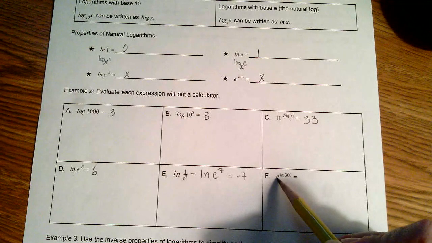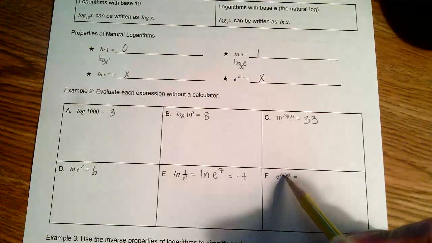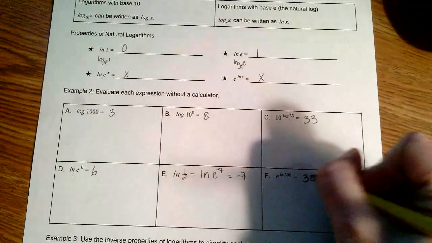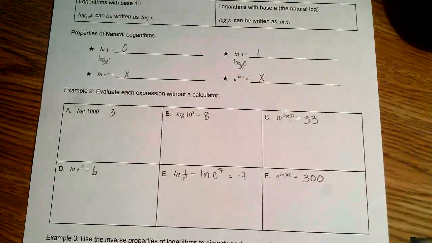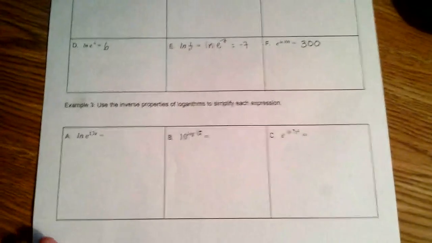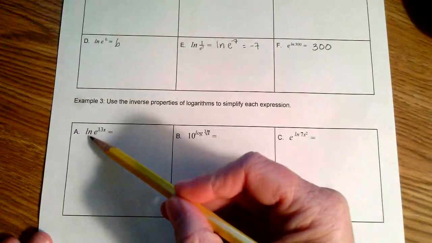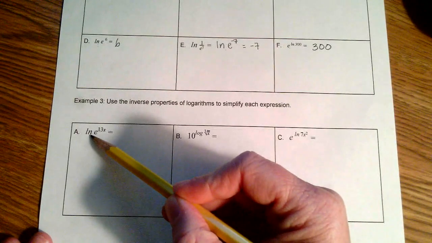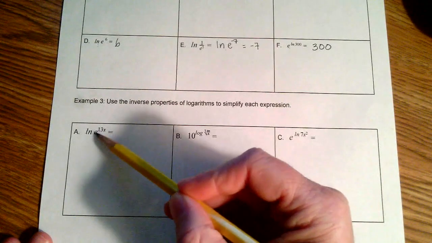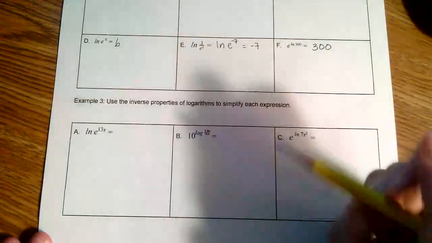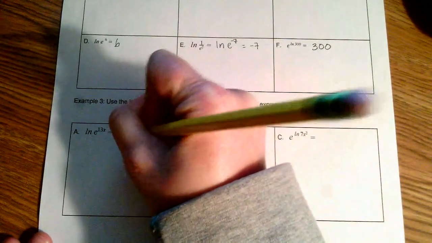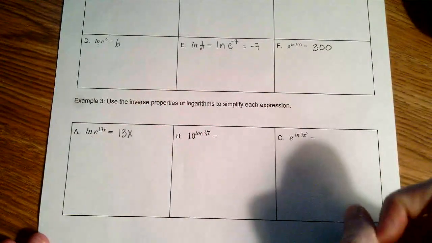My base here is e, and my base here is e. So this will just be 300 using those same properties from yesterday. Okay, example 3. Same thing here. My base is e. e to the what gives me e raised to the 13x? It will just be 13x.